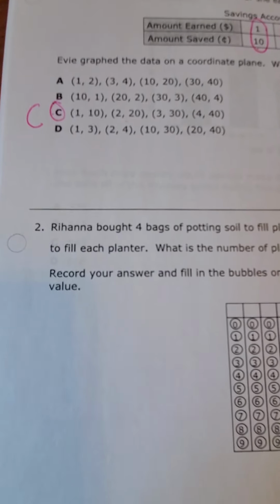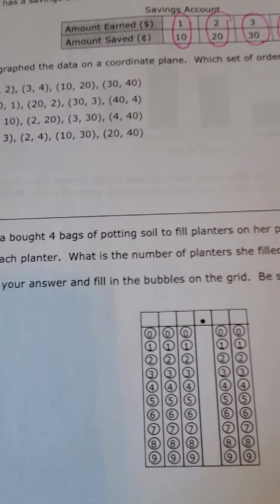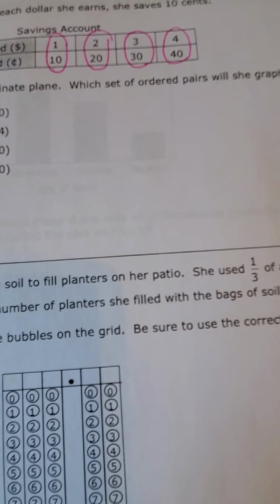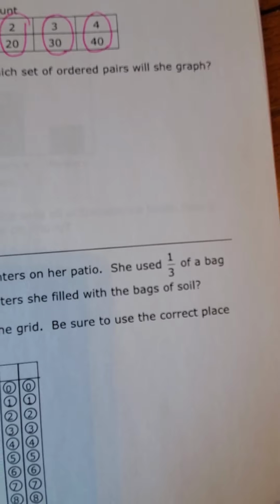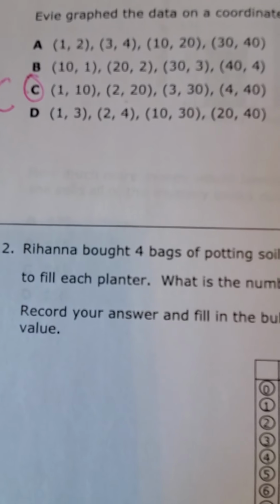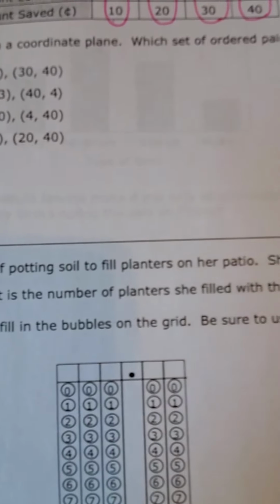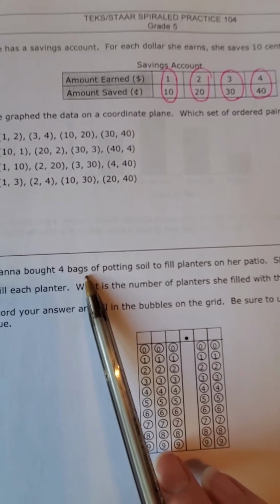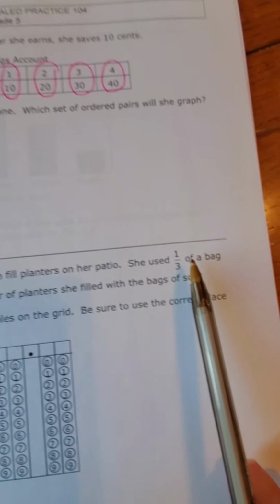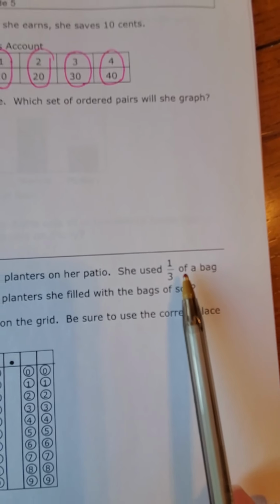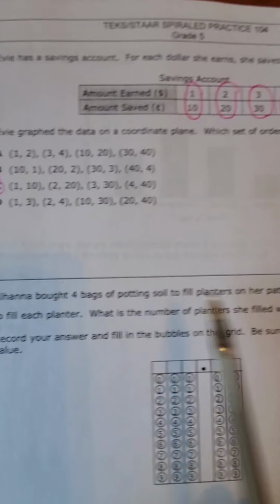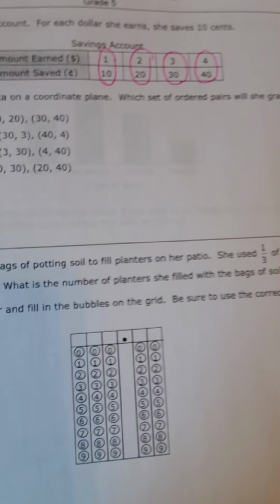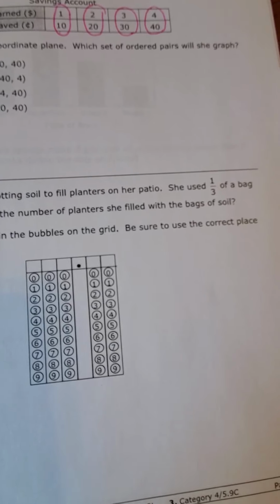Okay? Number 2 says Rihanna bought 4 bags of potting soil to fill planters on her patio. She used 1/3 of a bag to fill each planter. What is the number of planters she filled with the bags of soil? Okay, so boys and girls, if you have 4 bags of soil and you're going to dip some out of that bag and put it into a pot to plant some, you're taking this 4 bags of soil and you are dividing it. Okay, so what we're dividing up must come first.